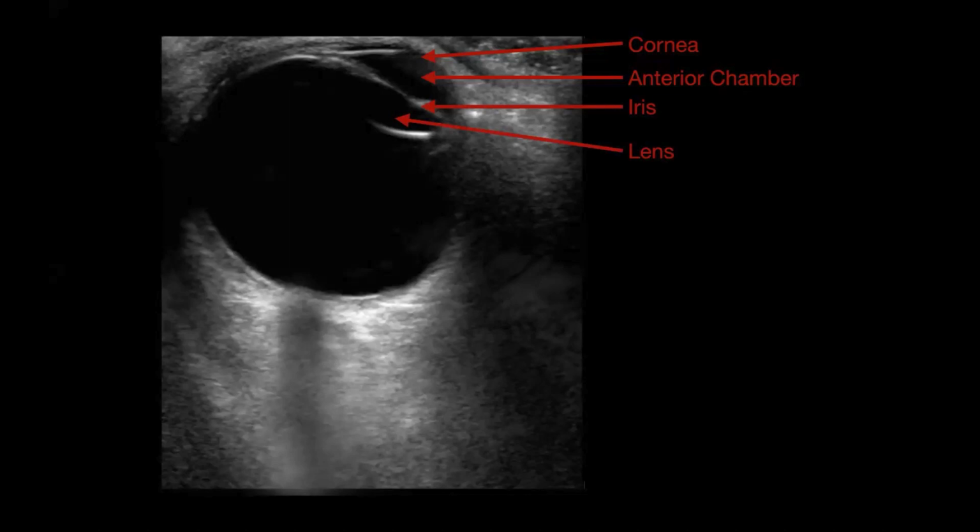I posted a case up on Twitter yesterday showing an example of an opacification in the lens, suggestive of a cataract. So there's the lens, and then deep to that, obviously, is going to be the vitreous body. Again, it should be pretty anechoic, right? You may see a little bit of floaters, really low level echoes in there as you scan through vitreous bodies, especially as we get older. But generally it's going to be anechoic. There shouldn't be a bunch of echogenic material in there.